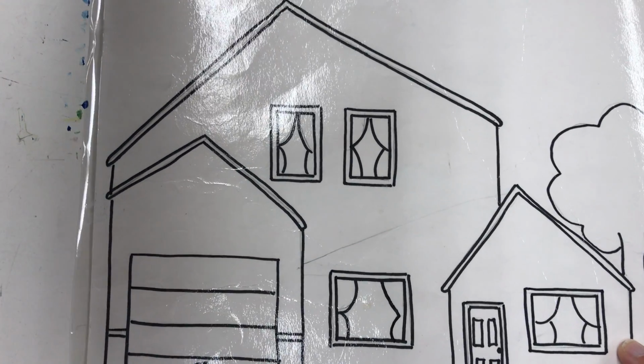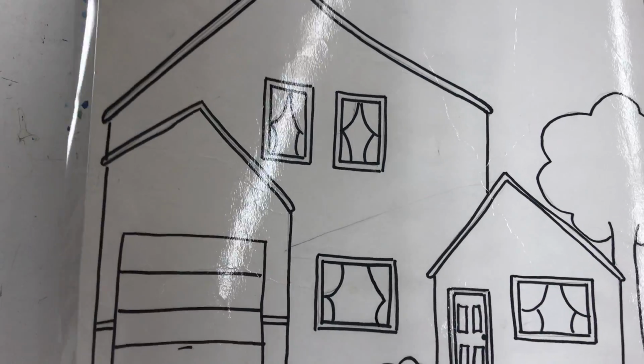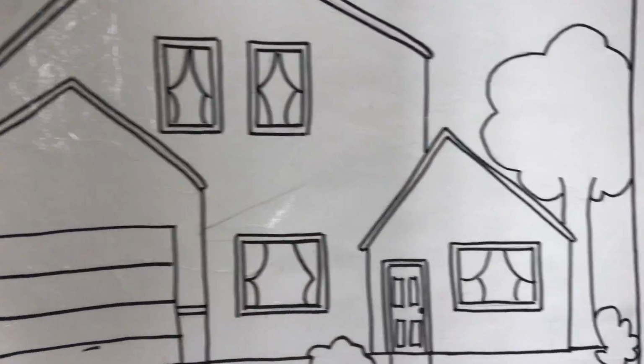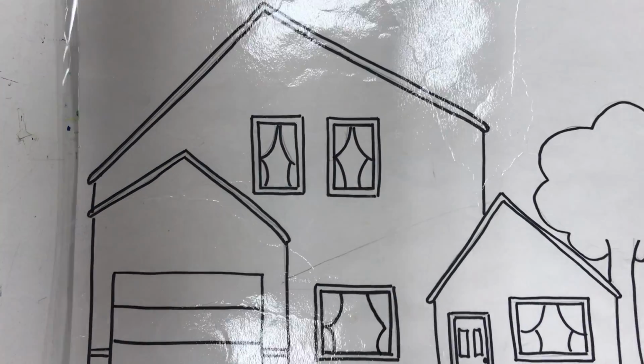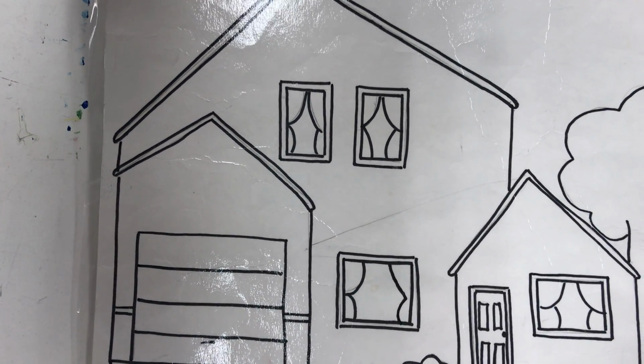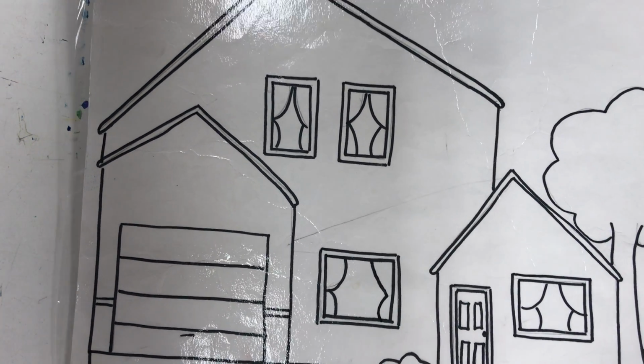So here's one that's just a really generic outside of a house, okay? And it has a tree. It's not 3-dimensional. It has a little bit of landscaping, and it's just outlined. Now, the requirements are you don't have to color this project. You can if you want to, but you don't have to.